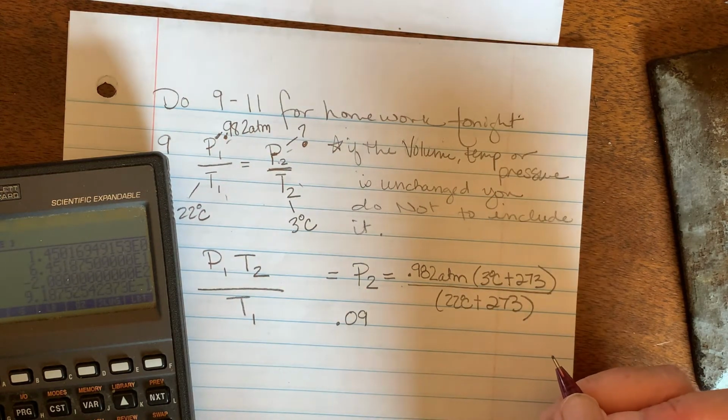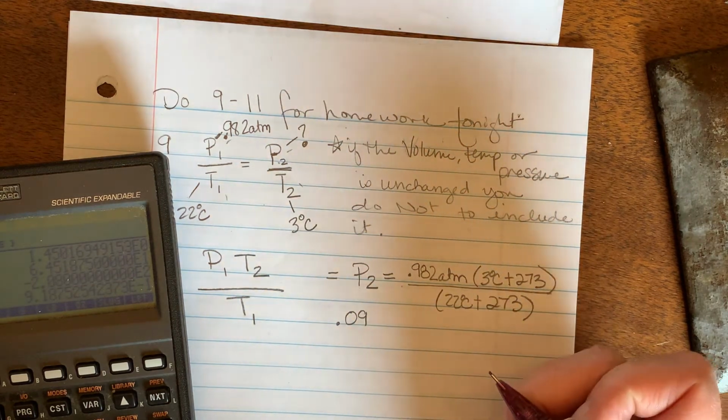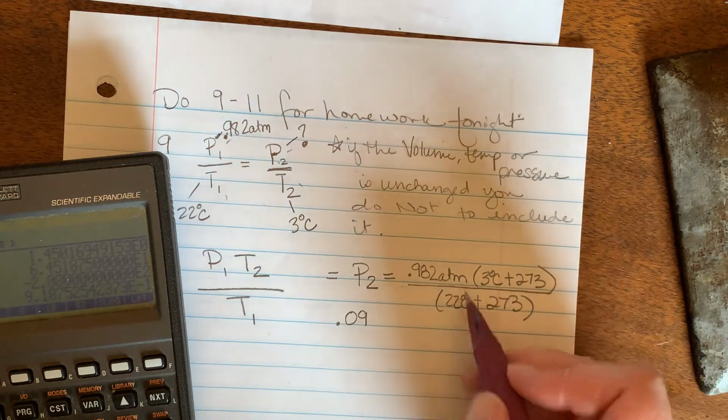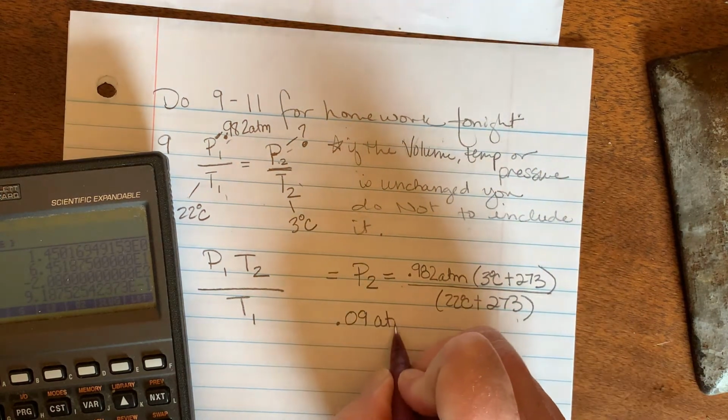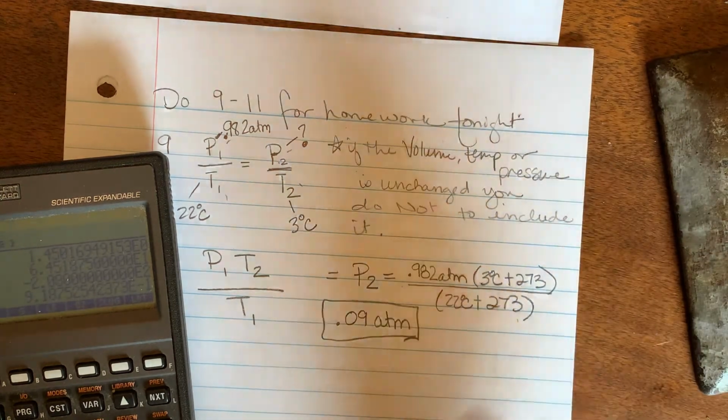I think I only have 2 significant digits. Yes. So that means I'm going to leave it there at 0.09, and that is atmospheres. Okay, so that's how you do those.